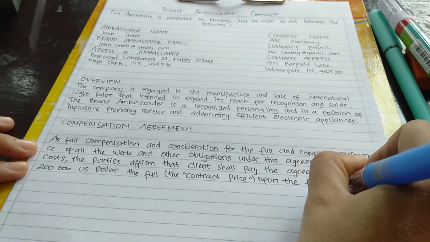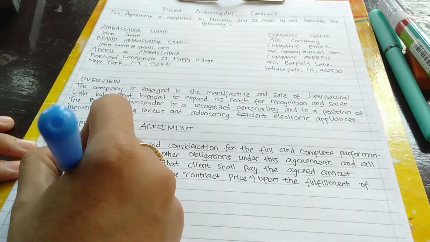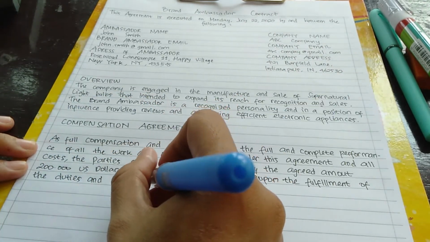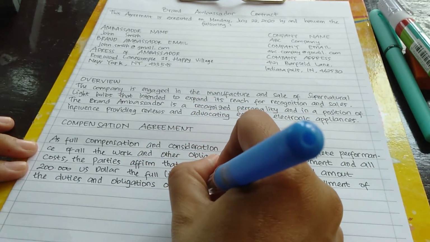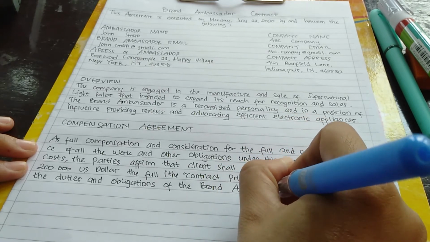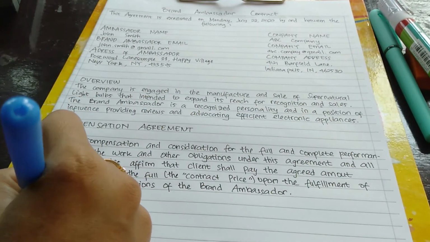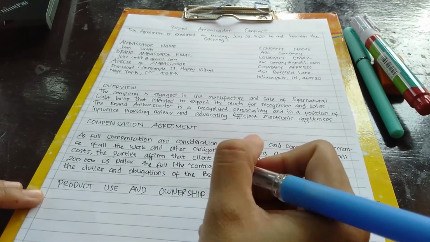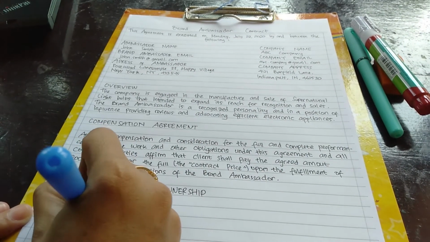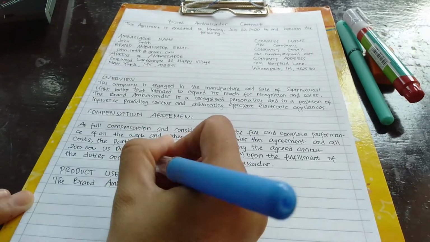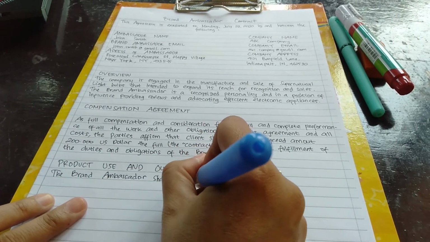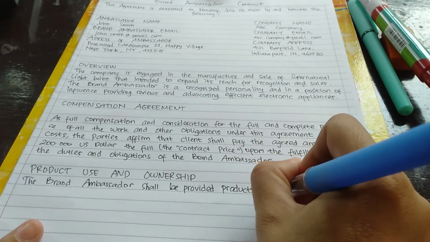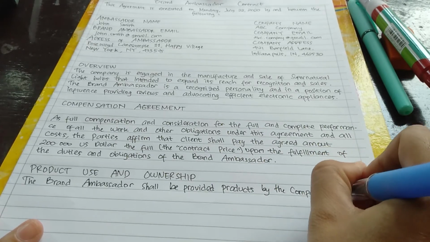Well, after talking about the compensation agreement, the third part of the contract letter is about the product use and ownership. Yes, this is the product use and ownership. When you write down the title, it's better to type it using uppercase letters because it will show the main topic of the section. It will help the reader read and understand your contract letter.